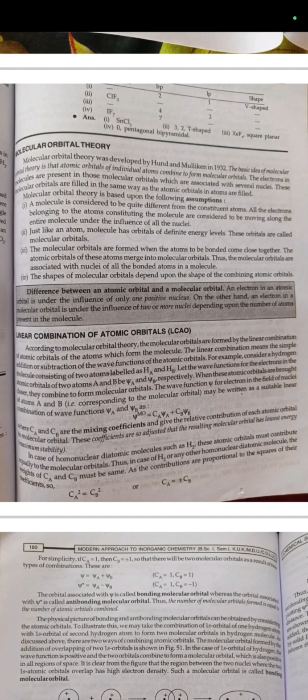Molecular orbital theory is based upon the following assumptions. First, a molecule is considered to be quite different from the constituent atoms. All the electrons belonging to the atoms constituting the molecule are considered to be moving along the entire molecule under the influence of all the nuclei. Just like an atom, molecules have orbitals of definite energy levels. These orbitals are molecular orbitals.